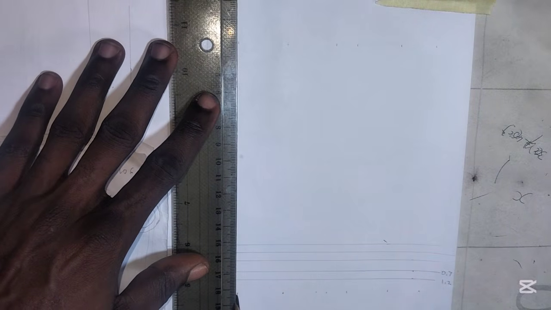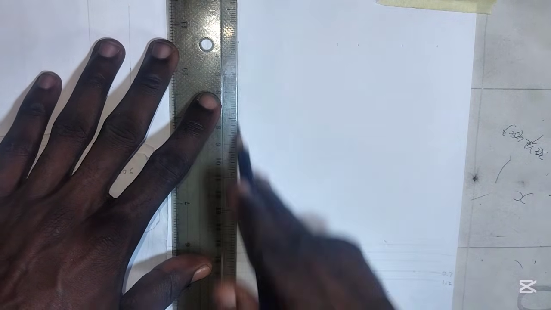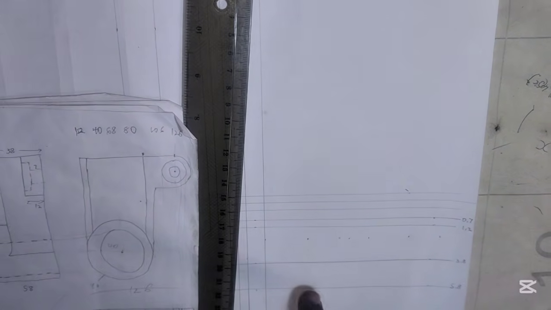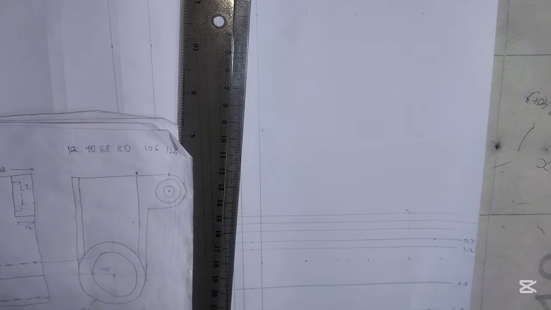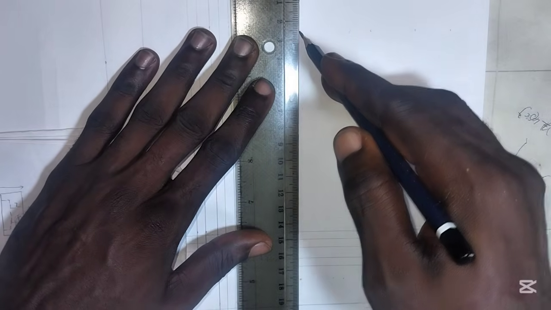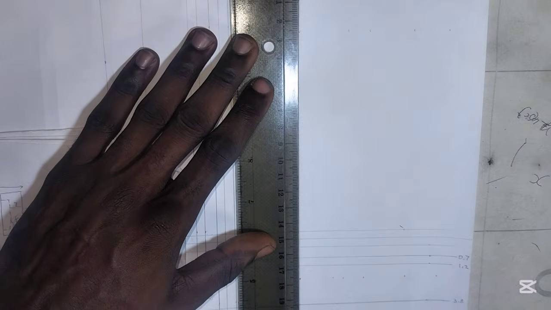I will join it, then I will extend it downwards. This is where I extend it to, passing this 5.8, so I will extend it downwards. So that's what I'm doing there. I join this one also. Done.